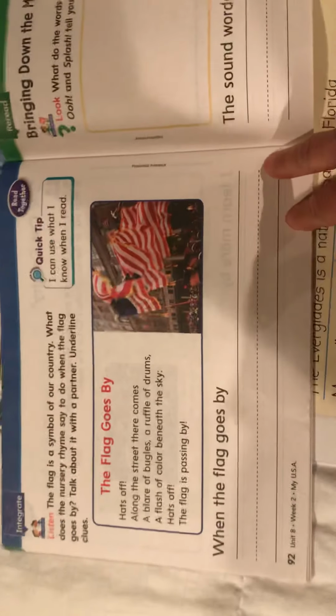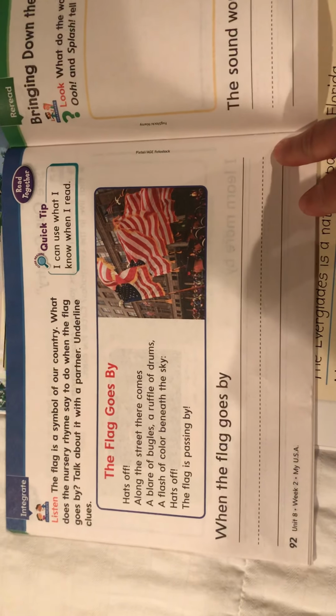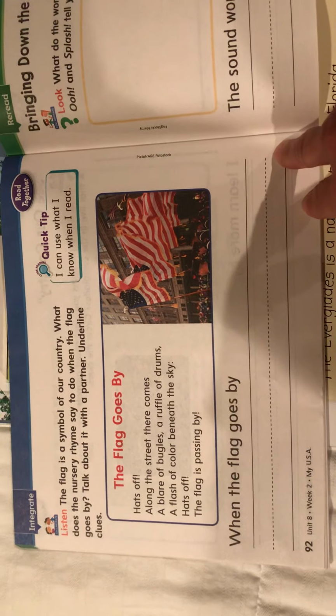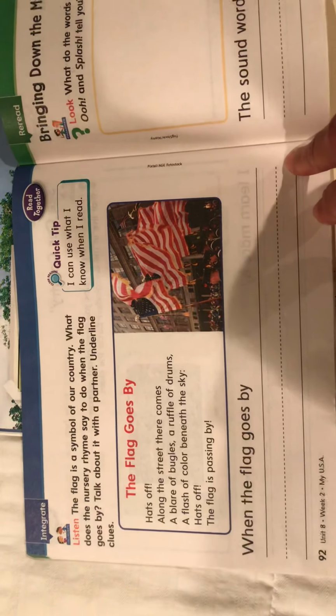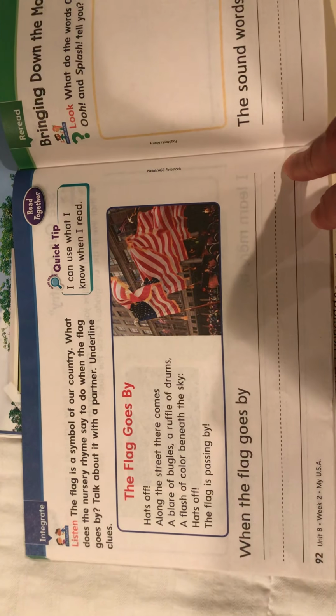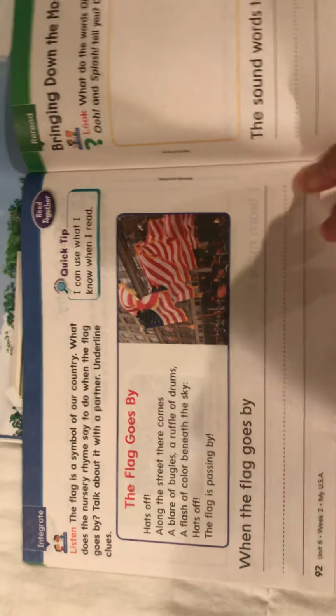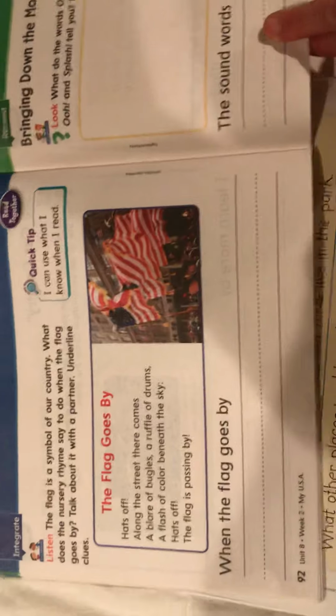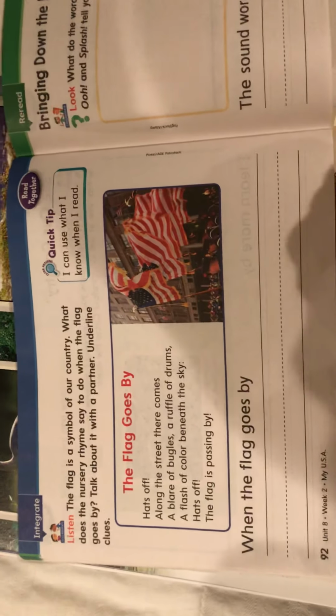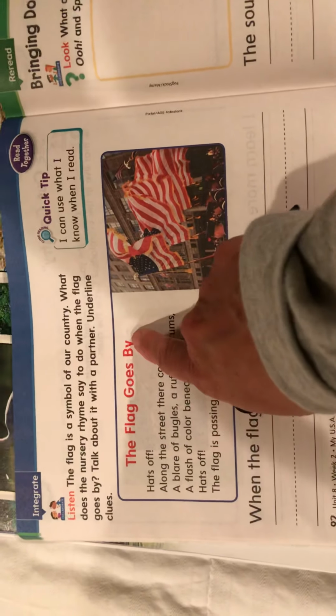And then on the back page of 91, when I turn the page, this is the symbol we learned about on Monday. On page 92, it says, the flag is a symbol of our country. What does this nursery rhyme say to do when the flag goes by? So let me read this to you so you can see. So what are you supposed to do when a flag goes by? The flag goes by is the title.